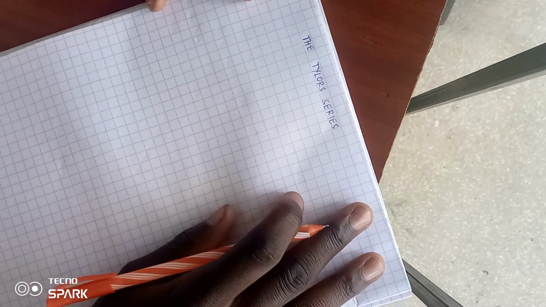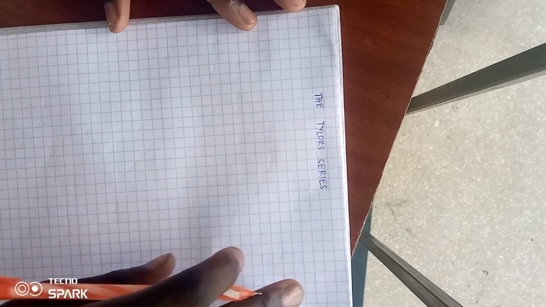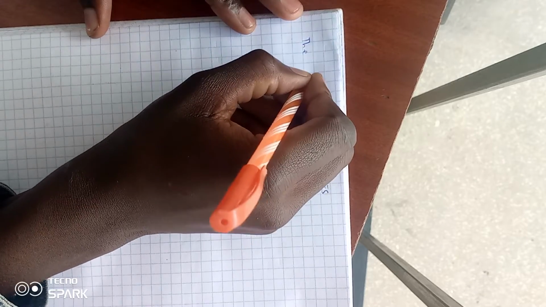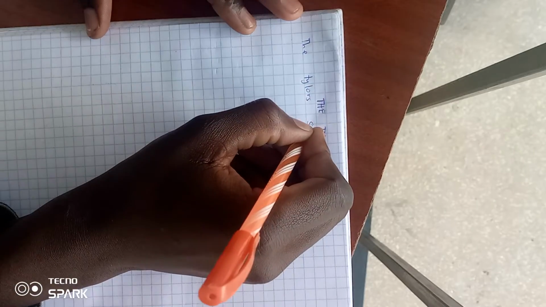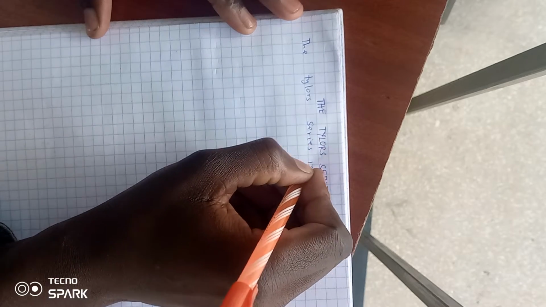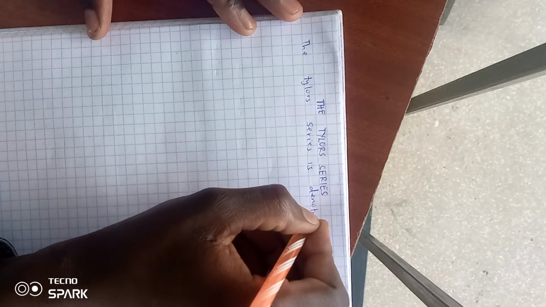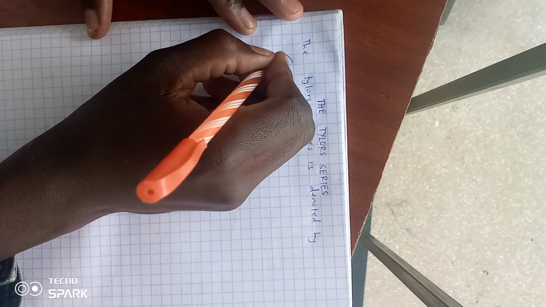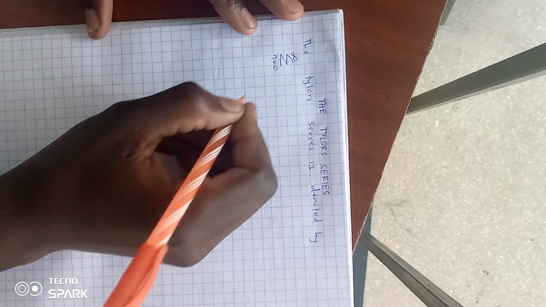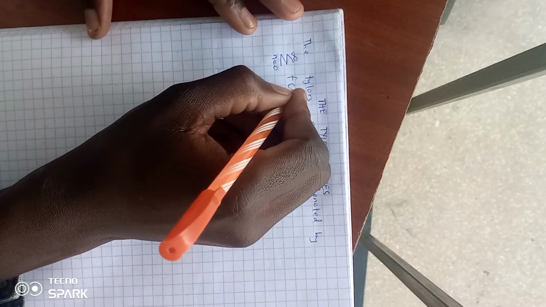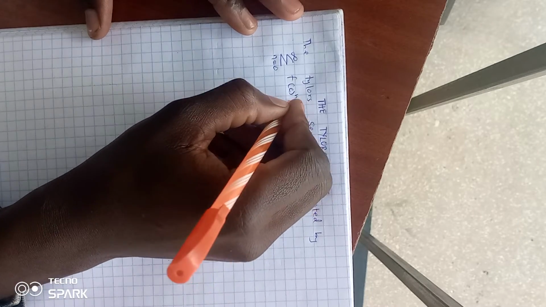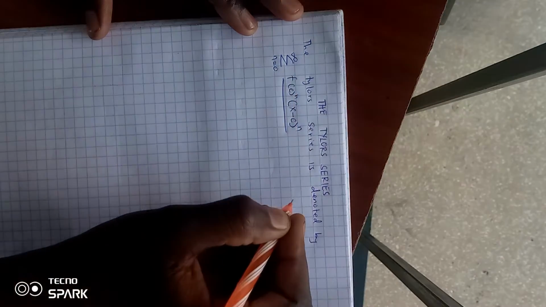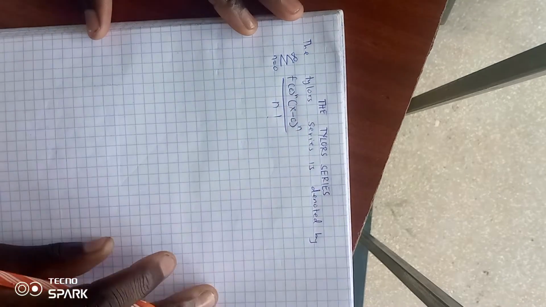Okay, today I want to look at the Taylor series. The Taylor series is denoted by the summation of n equals 0 to infinity of f to the n of c, times x minus c, the center, raised to the power n, over n factorial.